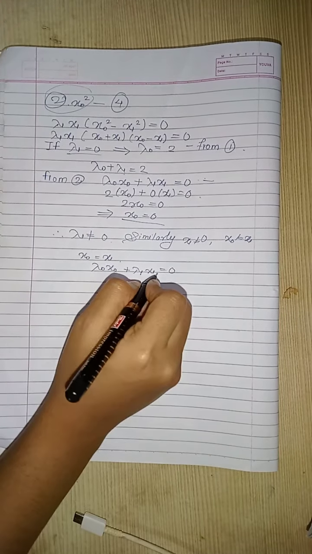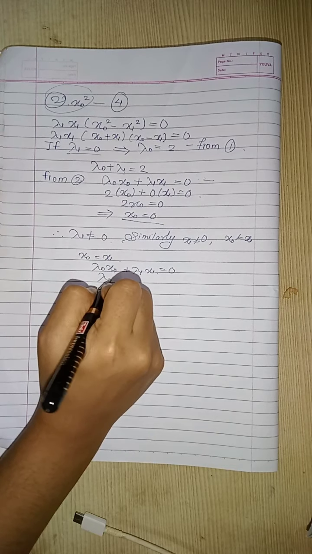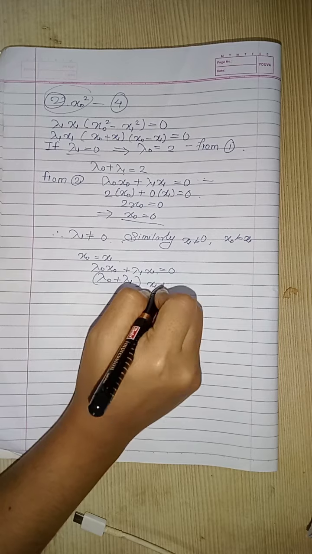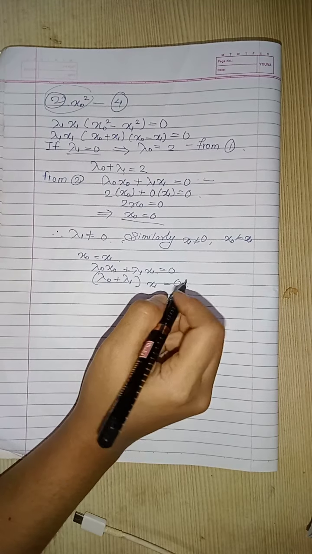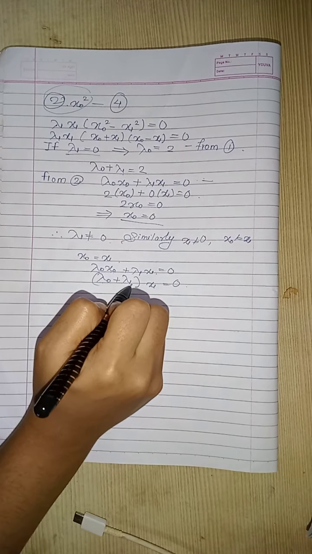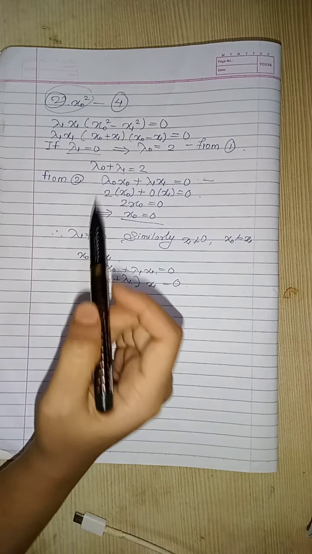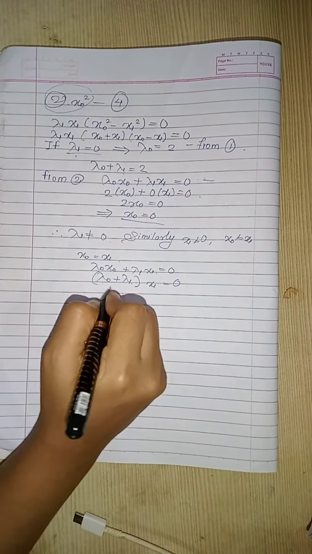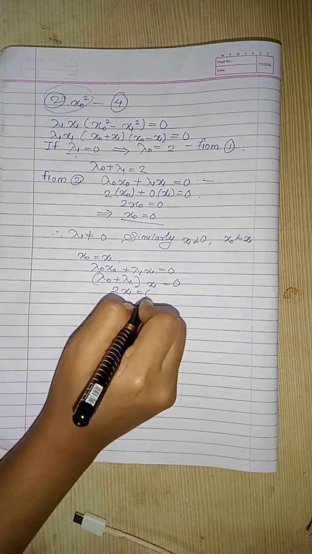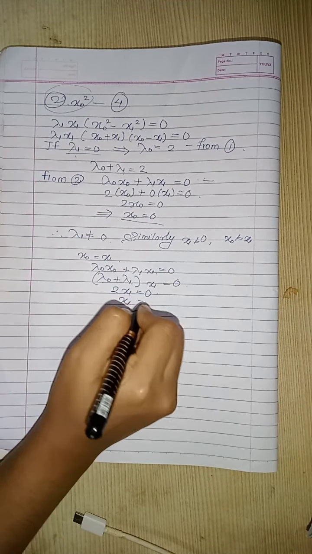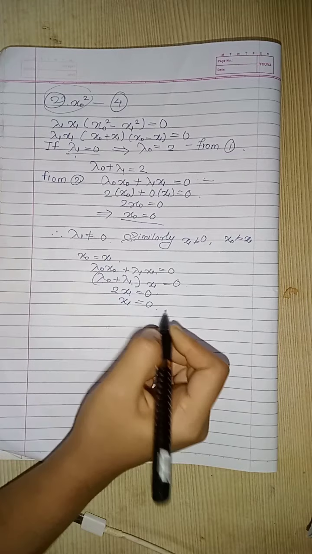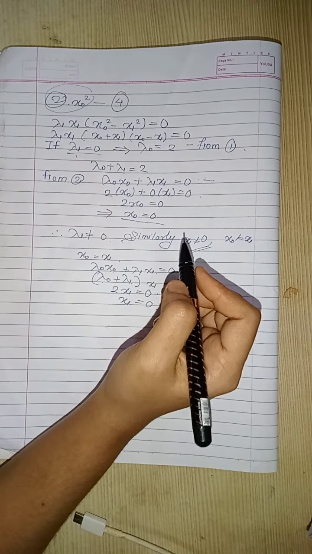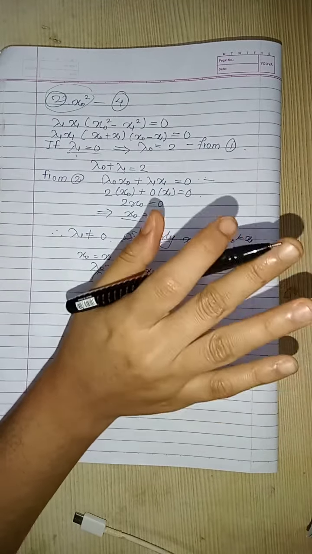If these two are equal, then lambda naught plus lambda 1 into x1 equals 0. Now lambda naught and lambda 1 have values 2 and 0 respectively, so we have 2x1 equals 0, and from this we get x1 equals 0, which is a contradiction to the fact that x1 is not equal to 0. So this is not possible.